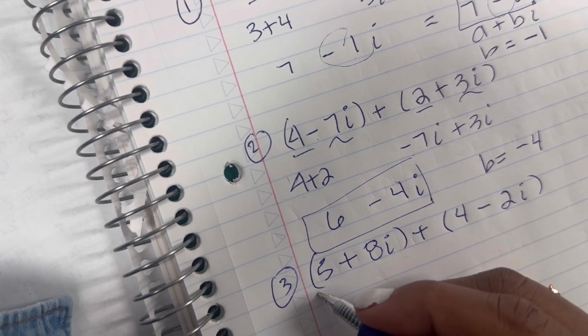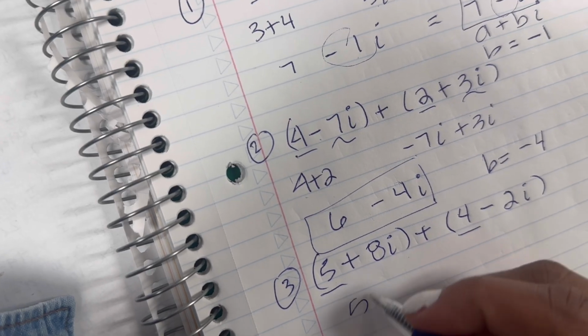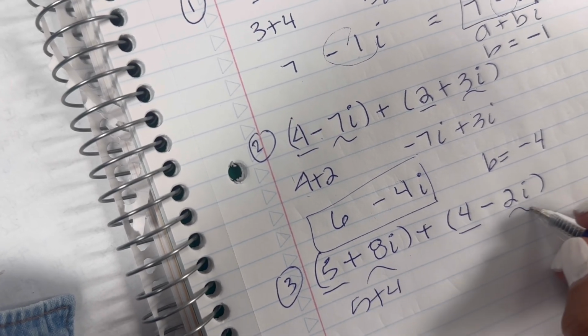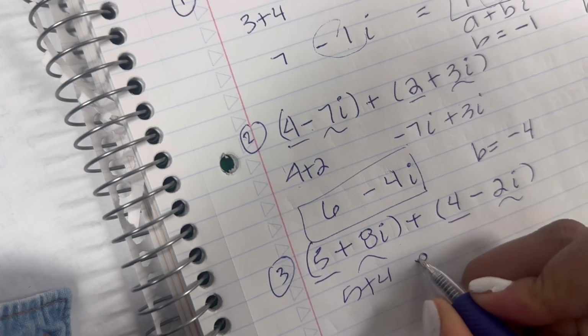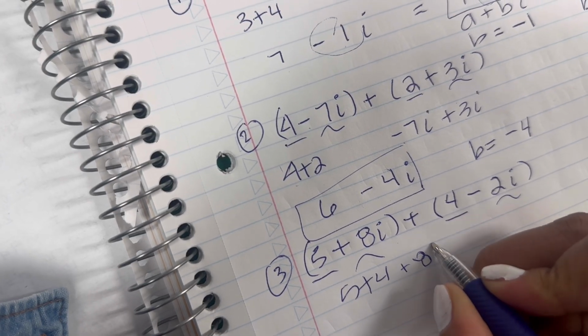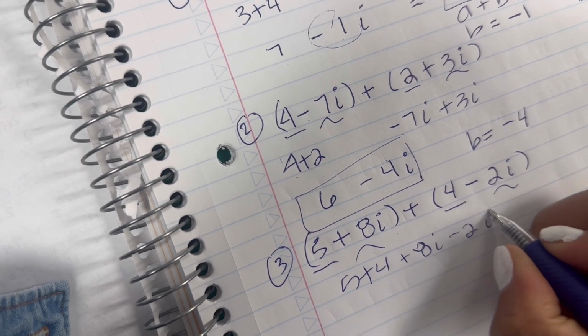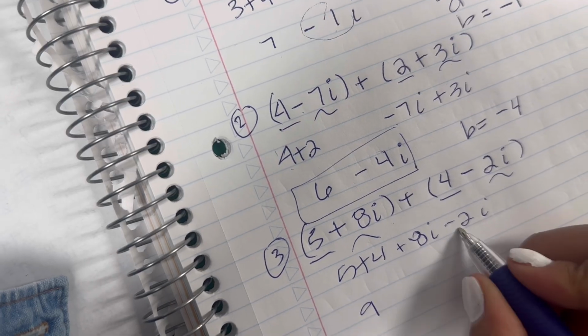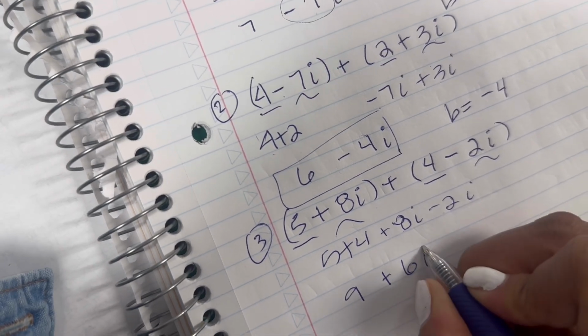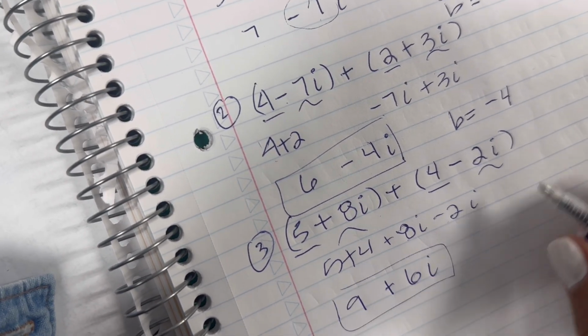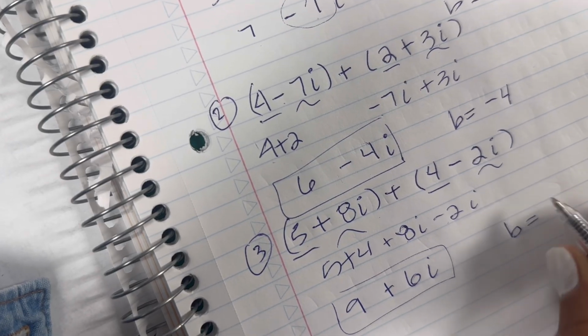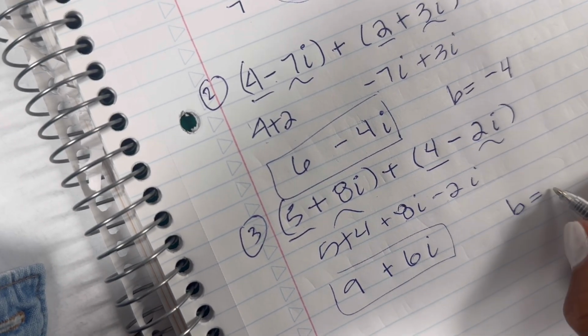Well, add your real numbers, 5 plus 4, and then add your imaginary, positive 8i minus 2i. That's 9. 8 minus 2 is 6. There's your answer. If a test asks you for the b value, it's positive 6.